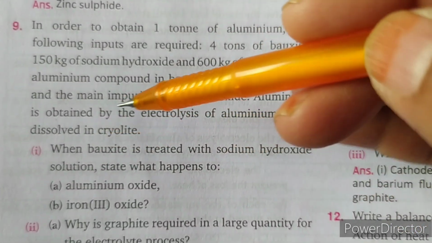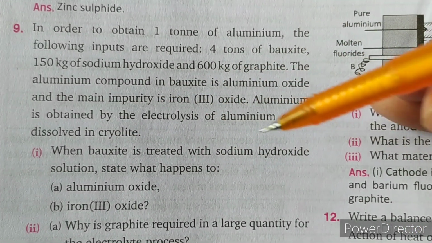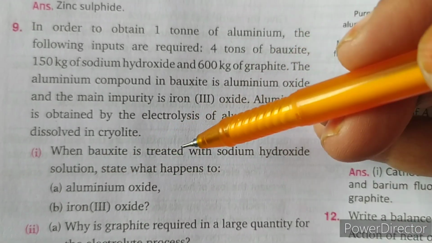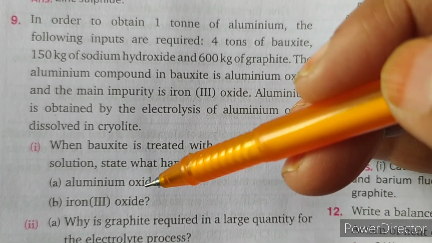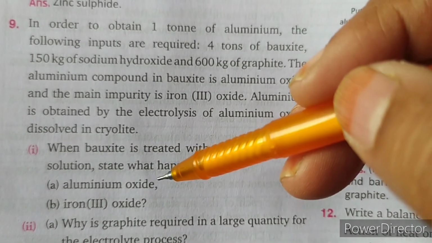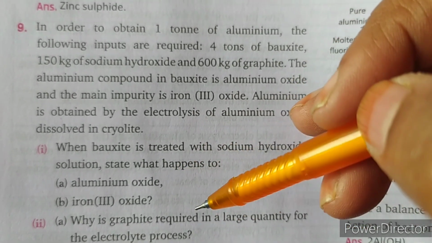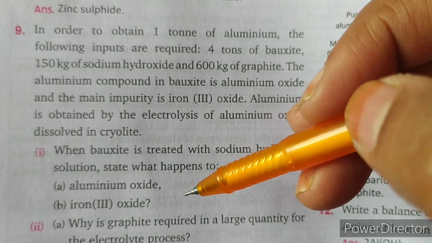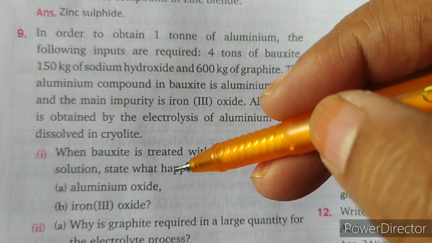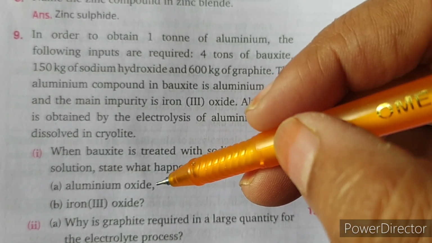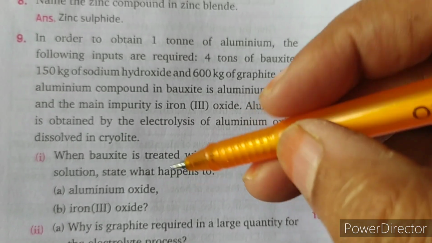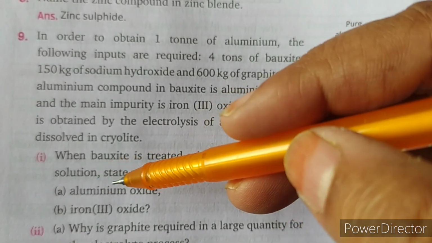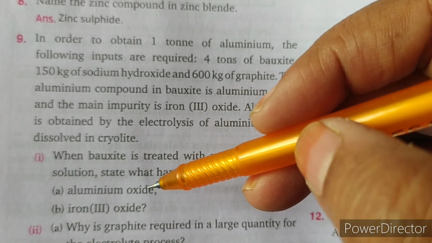Question number 1 is, when bauxite is treated with NaOH solution, state what happens to aluminium oxide. As you all know, in the Bayer's process, aluminium oxide is first treated with NaOH, and because it is an amphoteric oxide, it forms soluble sodium meta-aluminate and water. So in this question you will write what will happen to aluminium oxide.